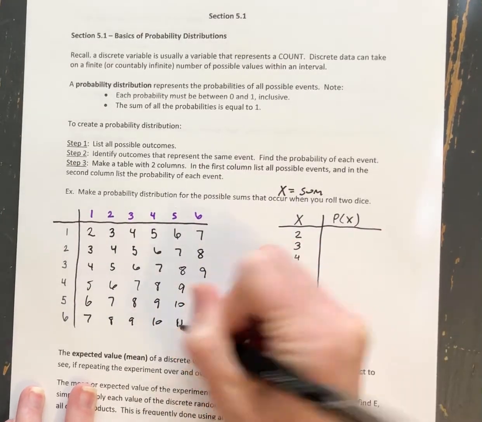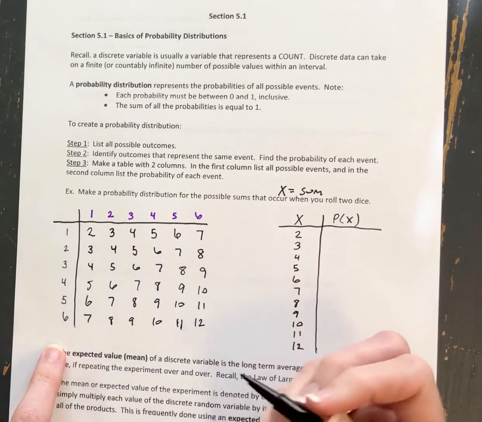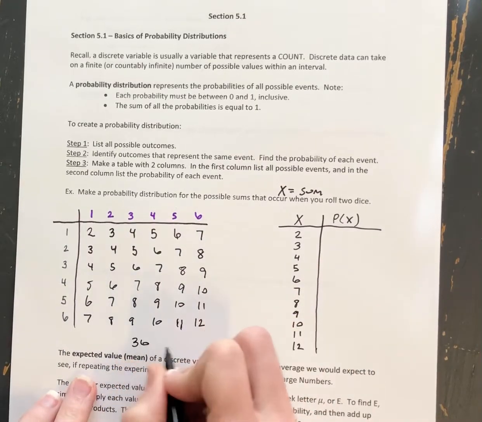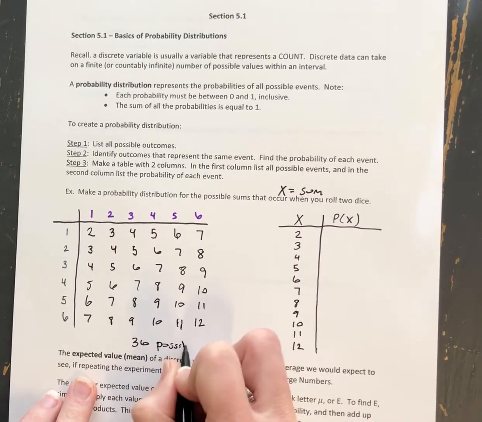And so what we see is that when we roll a pair of dice, we have 36 possible outcomes.